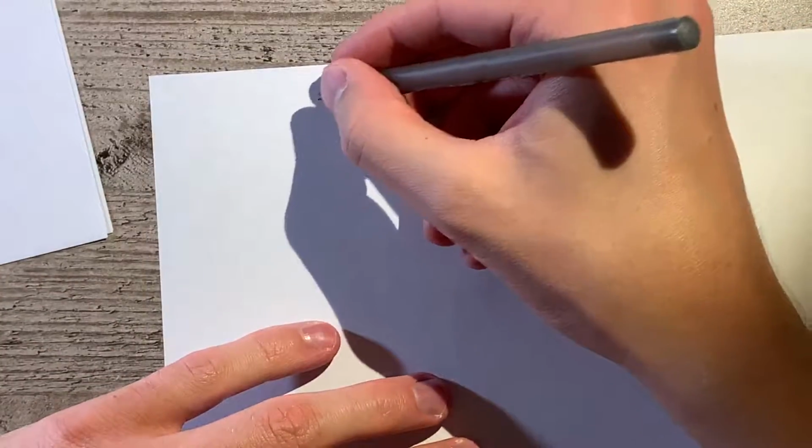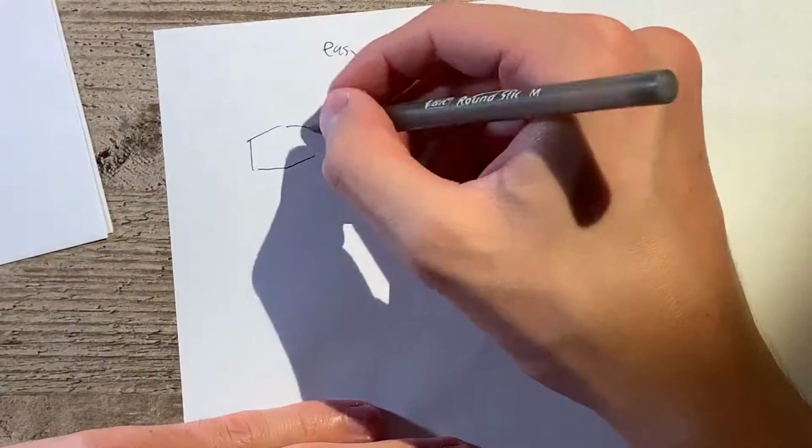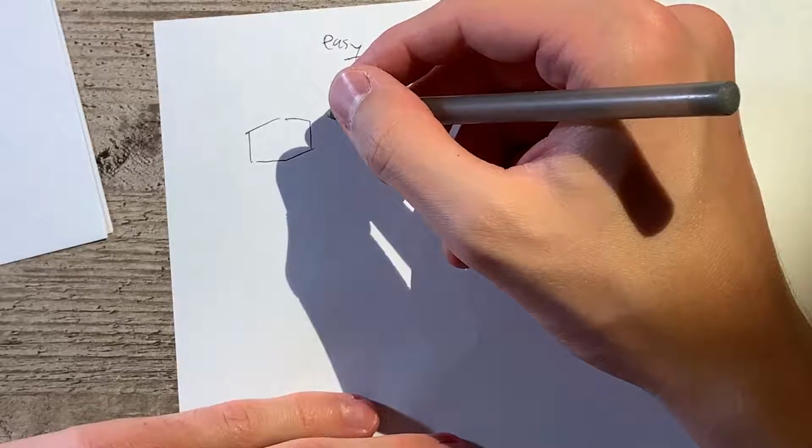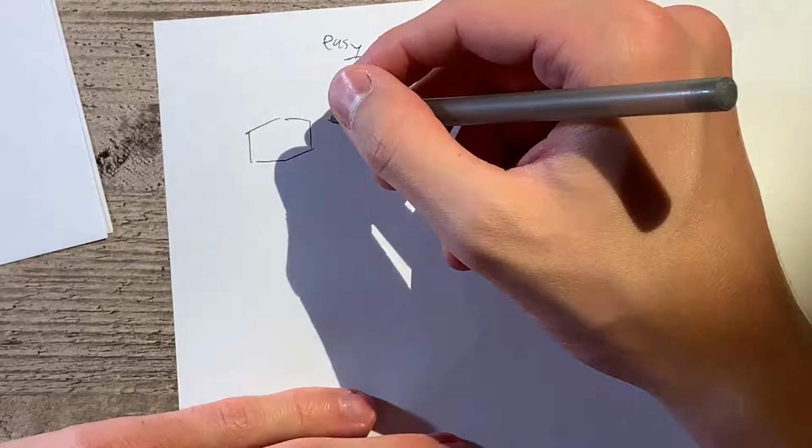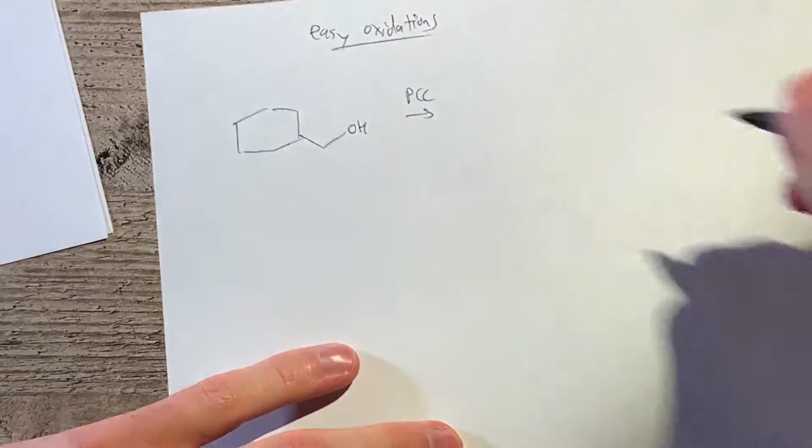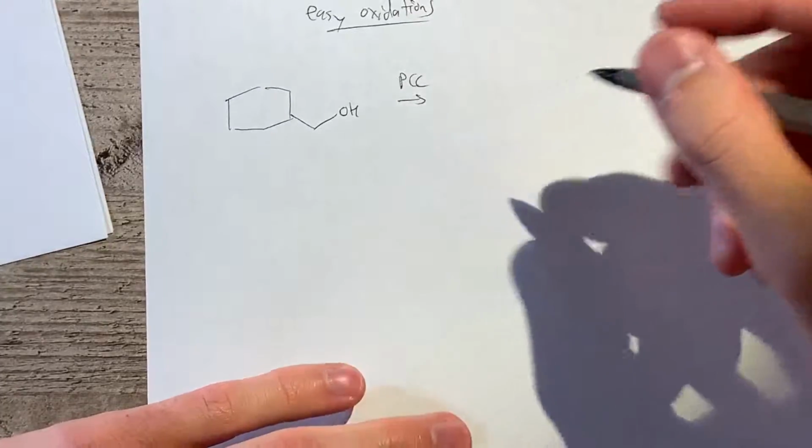All right, we're gonna look at some easy oxidations. Really, really simple. I'm looking at the GSS Monday, 9/30, 2019 practice sheet. All right, so let's do a little PCC. This is an oxidizer, a weak oxidizer.